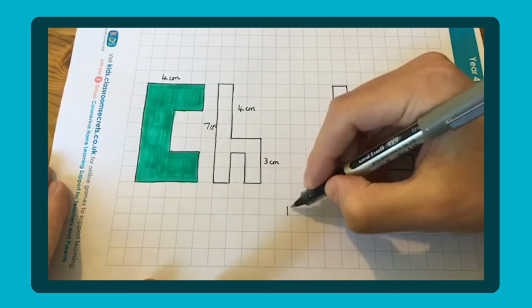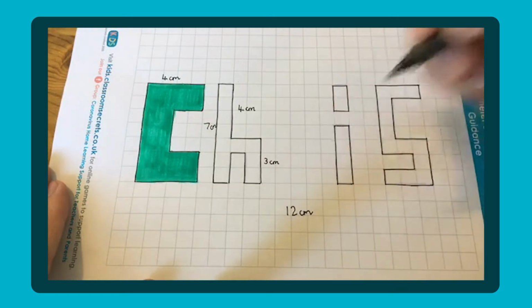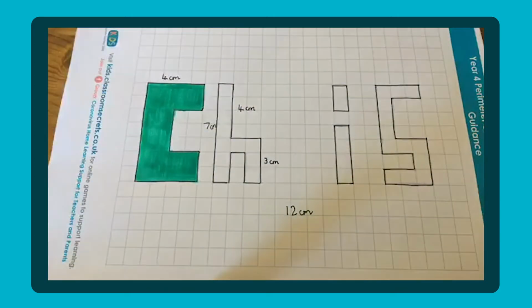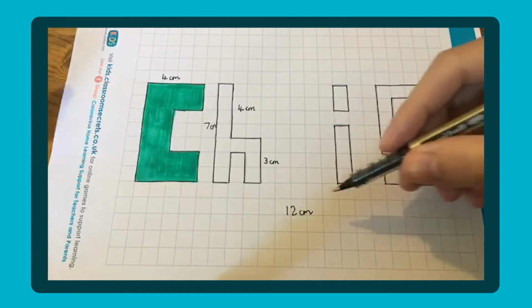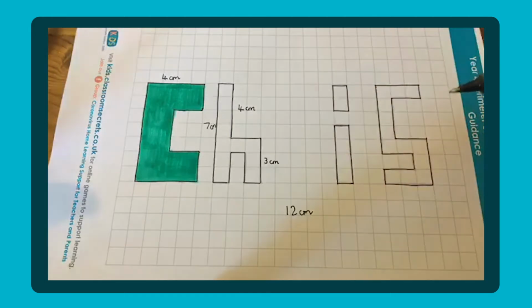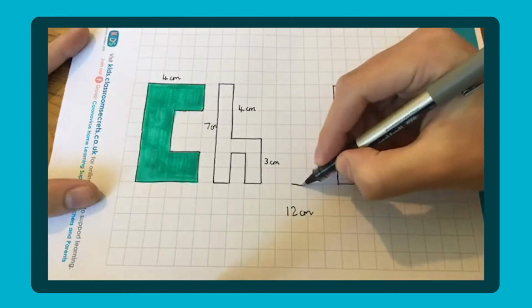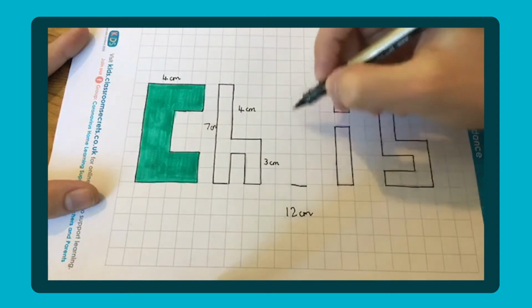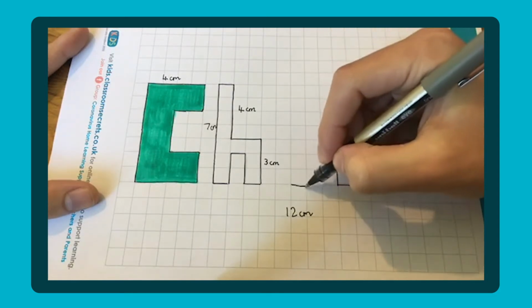So you can draw the letters first and then find the perimeter, or you could give your child a perimeter. So for instance, I've got the missing R here for Chris, and I want the perimeter of 12 centimetres for that letter. So you could measure that out using your ruler. I'm going to use these squares to help me, so I know that's 1 centimetre.